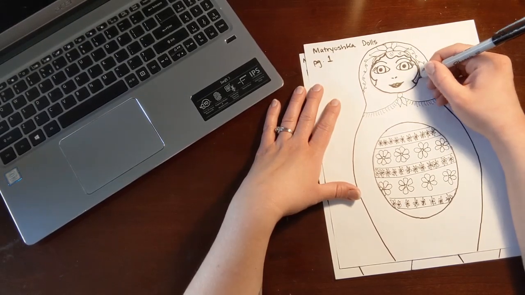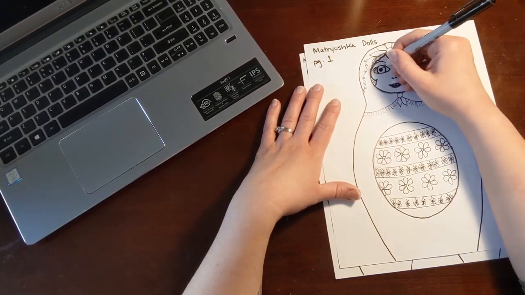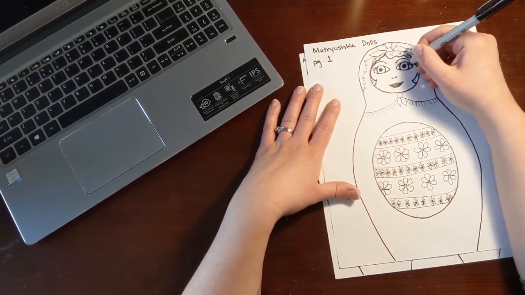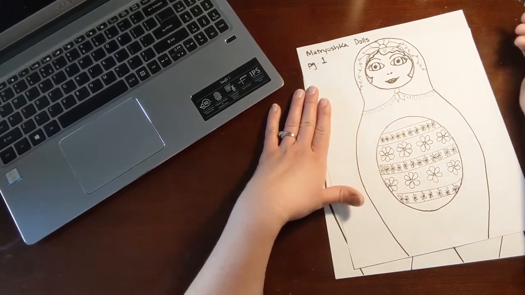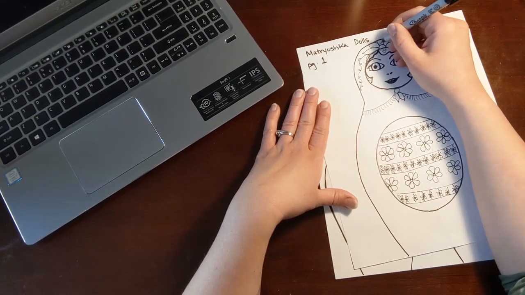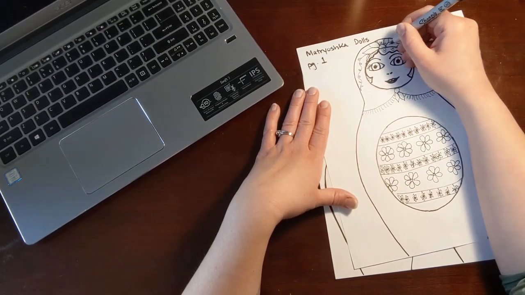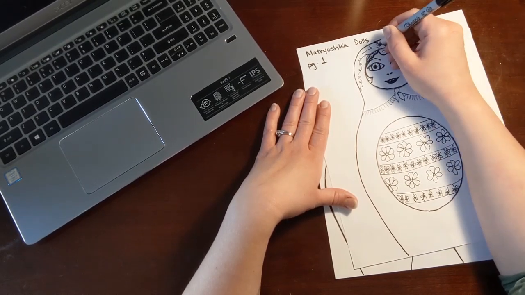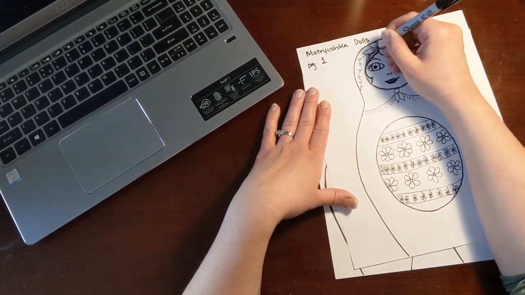Now, since I have my little Sharpie, I'm coming in and I'm going to add some detail lines for her hair and this flower.